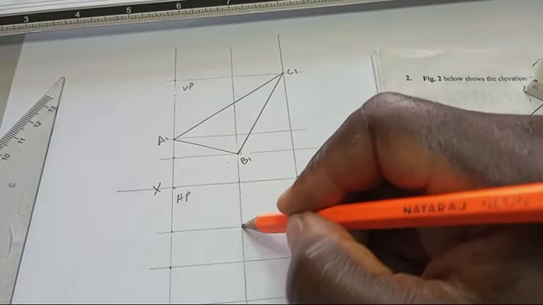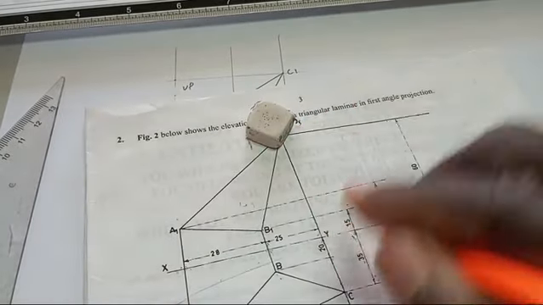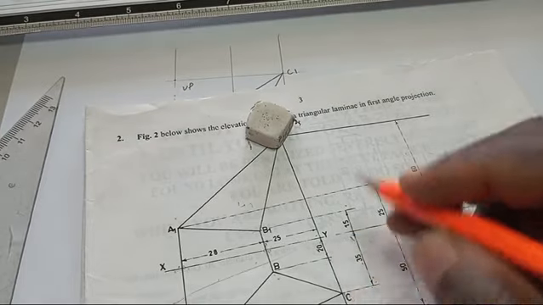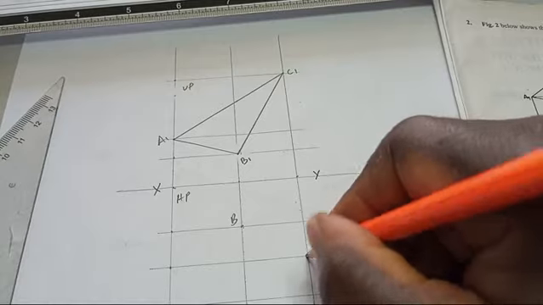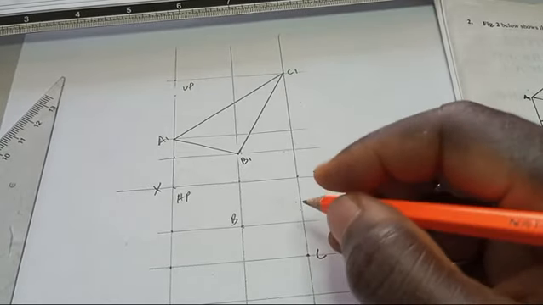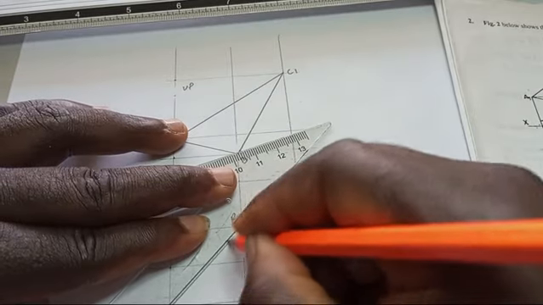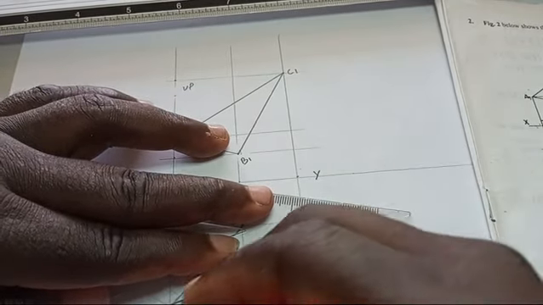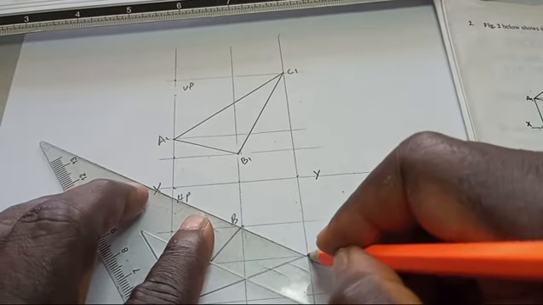So this is our B. Then our C is 35 from the far right. 25 is here. This is our C. So let us join now, to be this, to this, and this.